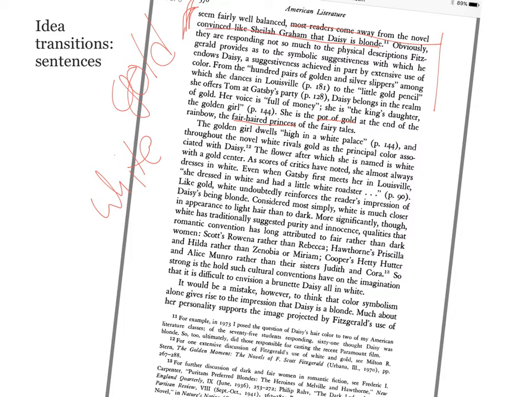And then here our transition says, the golden girl dwells in a high white palace, giving us a nice transition from gold to white, and saying that white rivals gold. So that's a transition, even though it's not a whereas or a therefore or a but. It connects the two ideas concretely and moves us from the idea of gold to white, and why that's important. So we've got some stuff that's a little bit gold and white as we move on to white on its own, and what white means as far as that is.